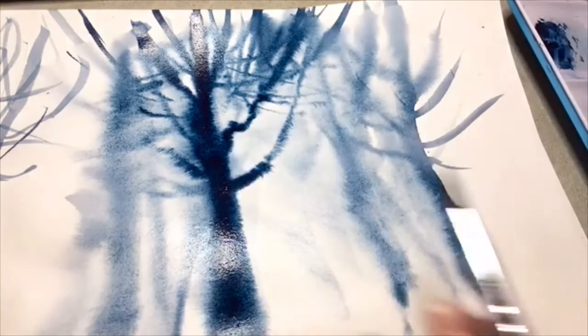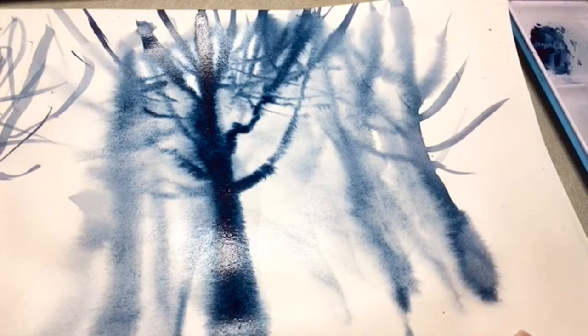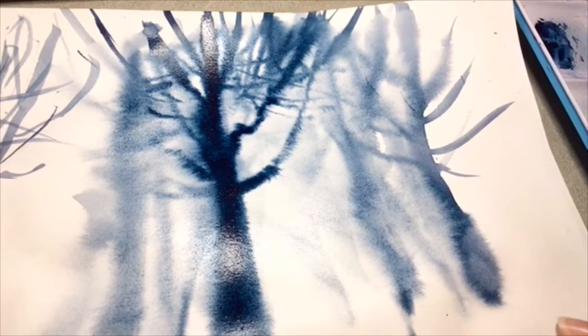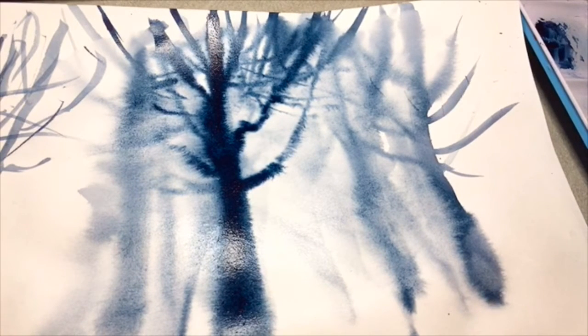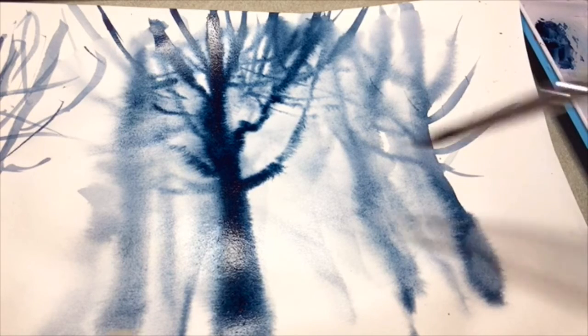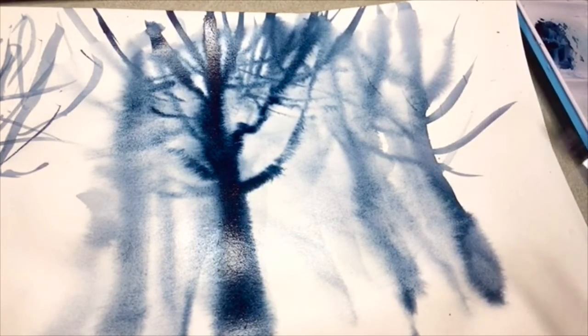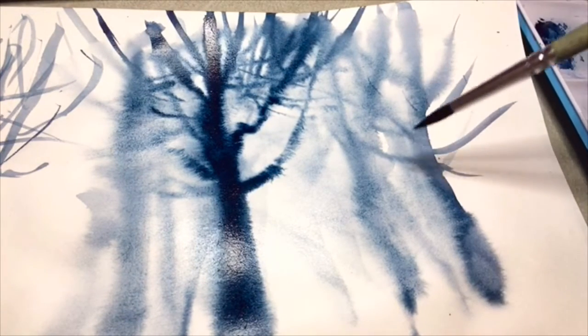This is still on the wet paper, and even the next step could be after the paper is already completely dry, so the other trees will be more obvious, more concrete in the shape, so they won't be blurry like the others in the background.